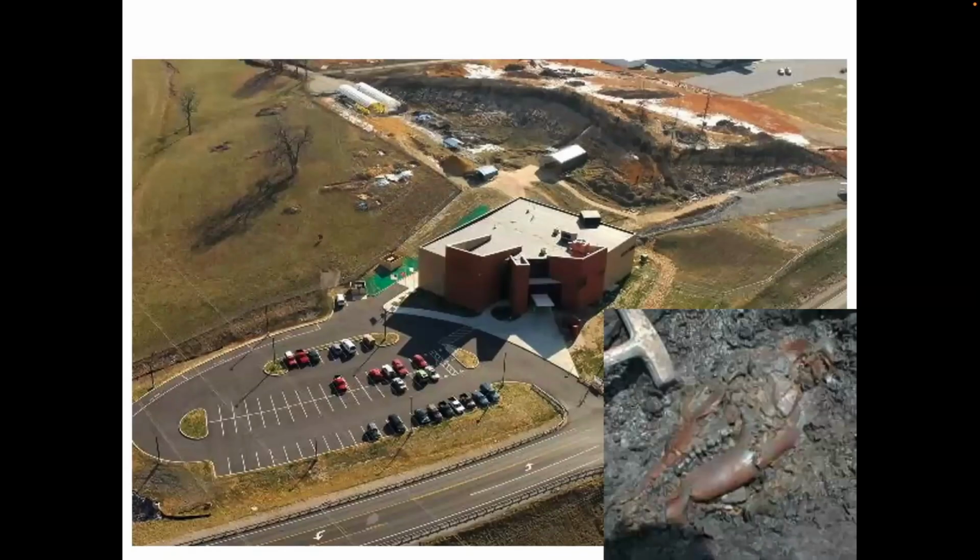Anybody know the first whole animal that they found on the site? Anybody know what that is? It's a rhinoceros. Yeah. It's from about 7 million years ago, right at the end of the Miocene.